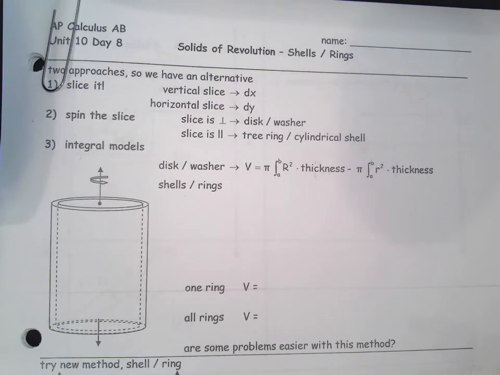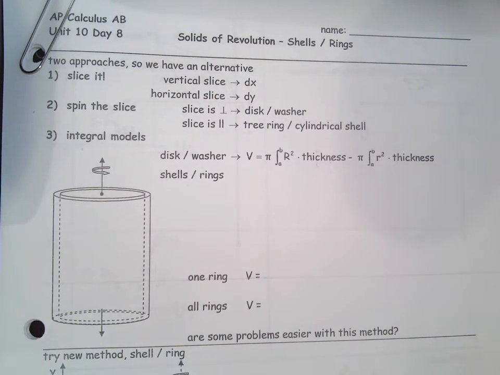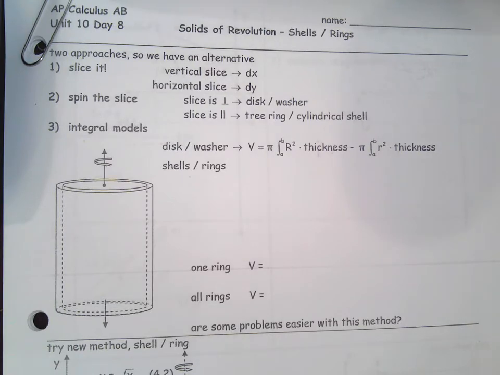AP Calculus AB, Unit 10, Day 8 lesson. So we're going to talk about solids of revolution some more. I'm going to focus on the shell tree ring method, which I've shown you, but I'm going to show you again. And then we're going to get some practice with it on today's assignment, as well as the disc washer method. So there's two approaches.